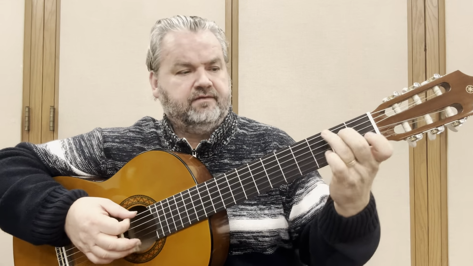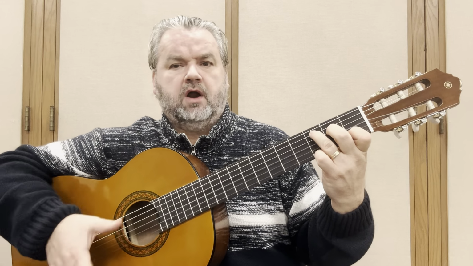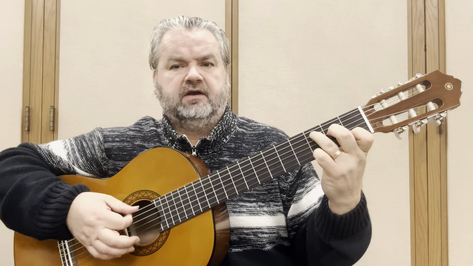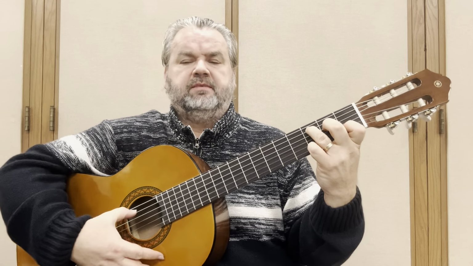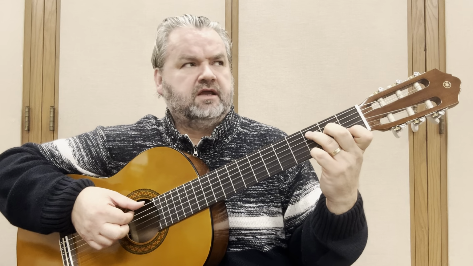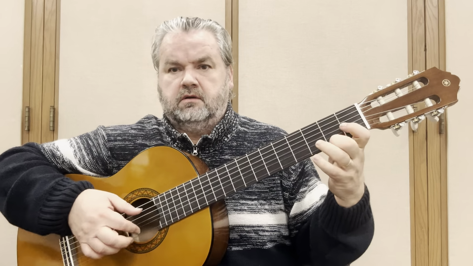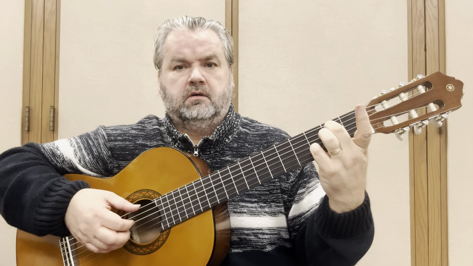Okay, second half. I do a C chord with the pinky on G, and I do a loud strum with the back of my index finger. You can do your thumb if you want. I kind of like the back of my index finger, almost like using a pick. This is that chord.